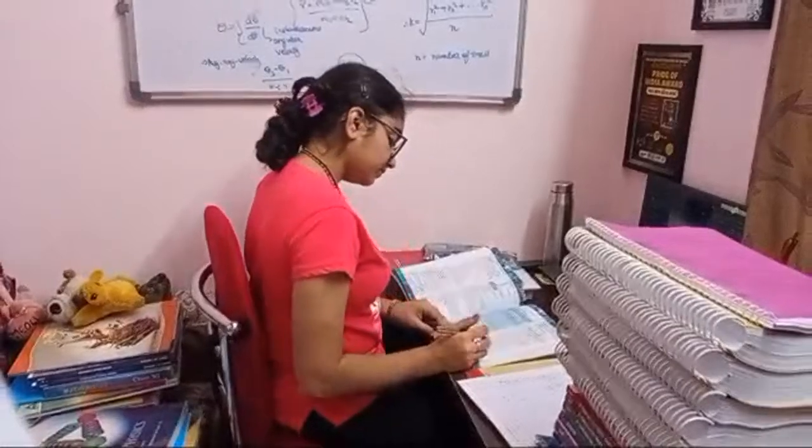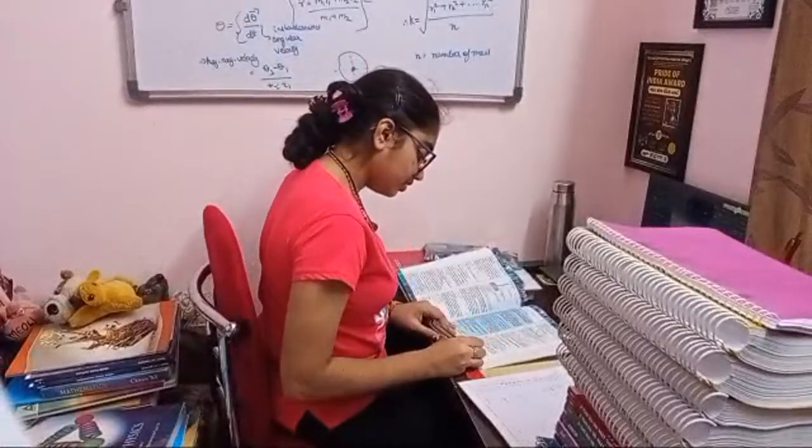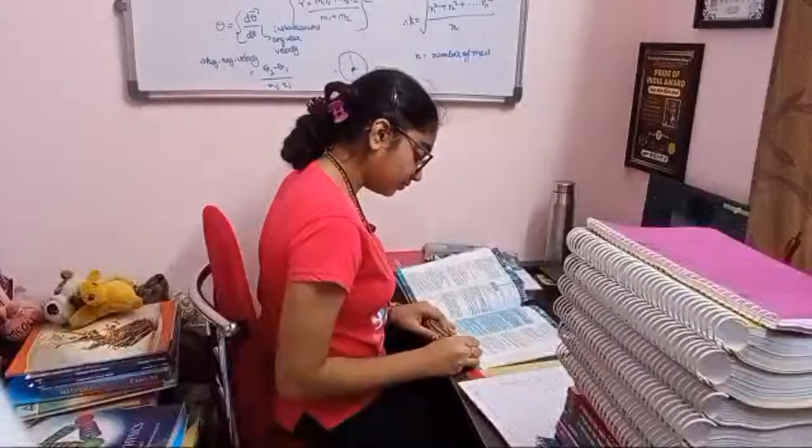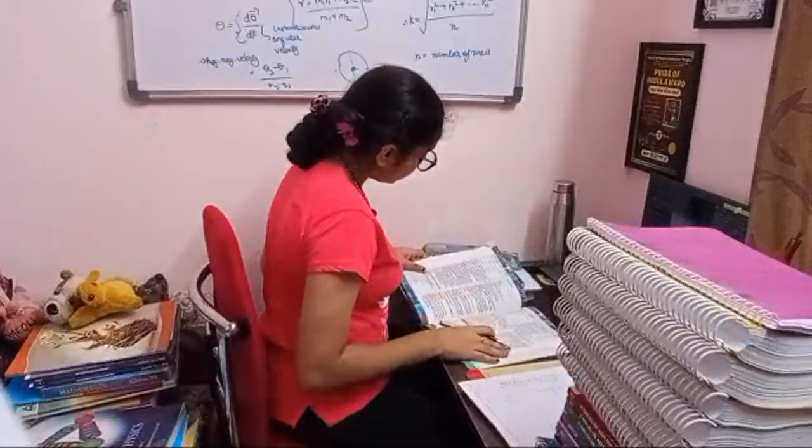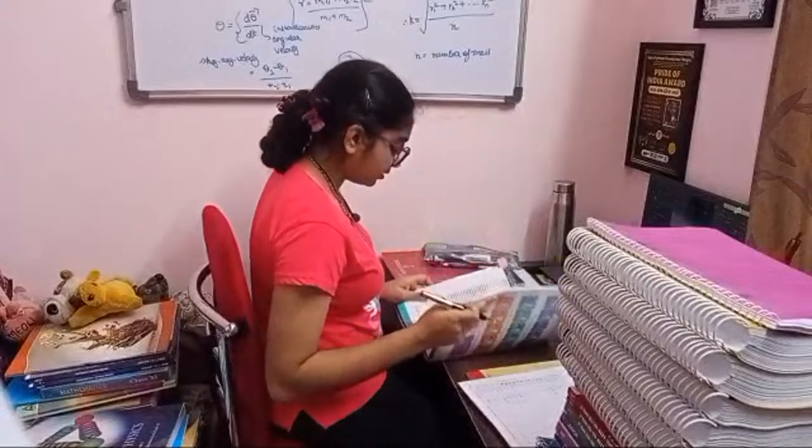Here the summation sigma is used for summation, and ai, bi are the stoichiometric coefficients given in the balanced chemical equation, for example, for this reaction.